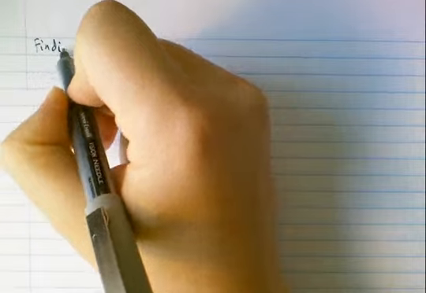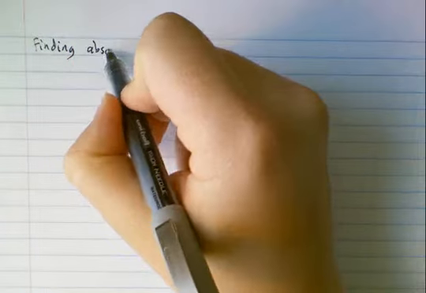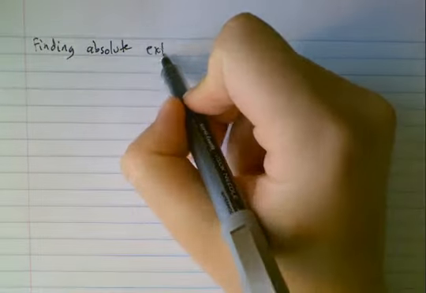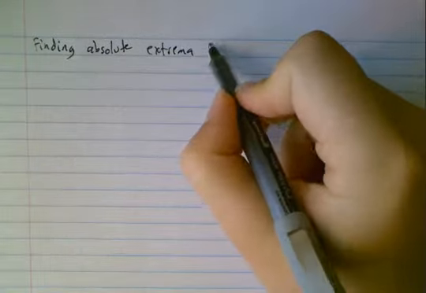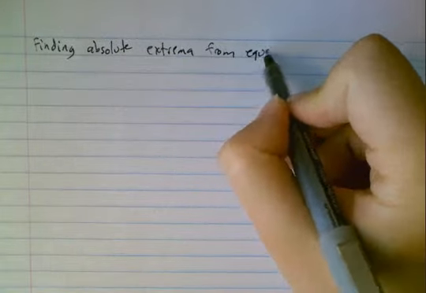So, finding absolute extrema from equations.